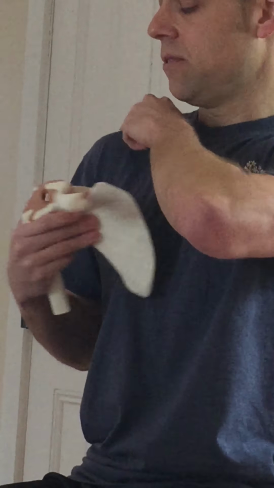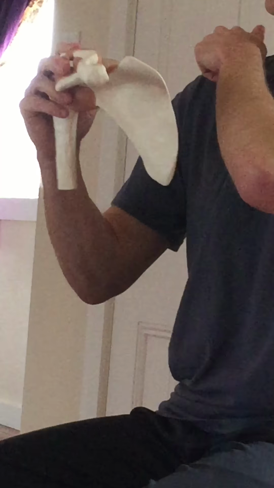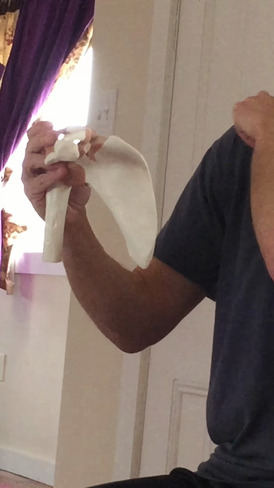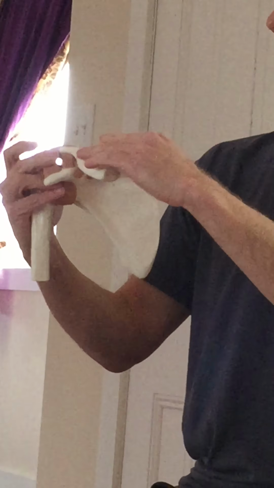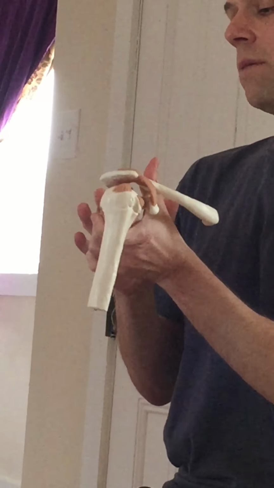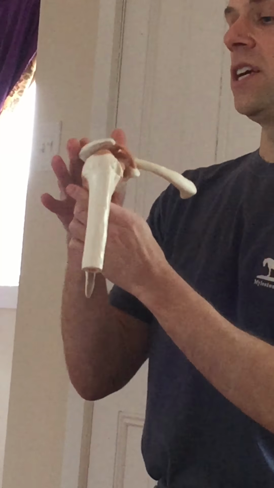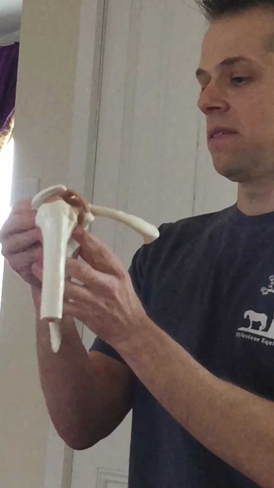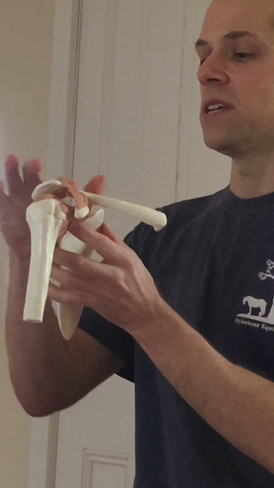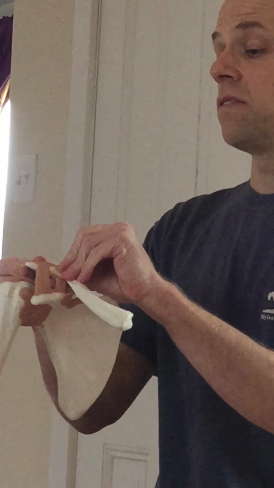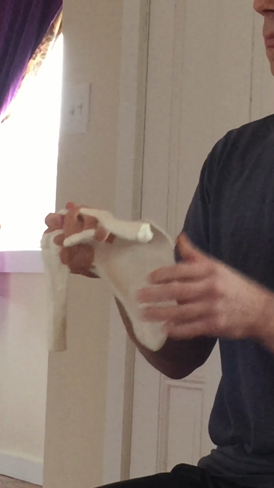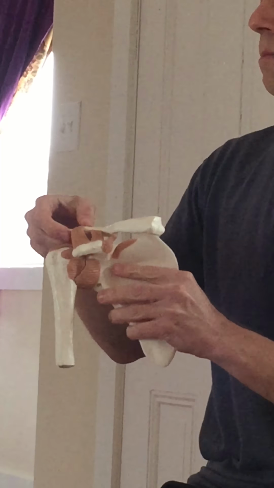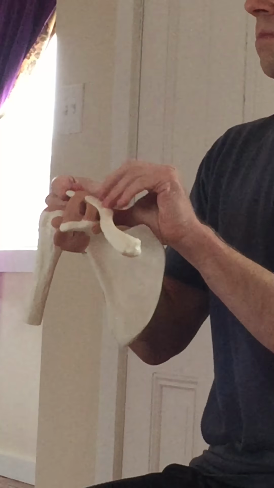And as you keep going out, you get to the top of the shoulder. I call it the roof of the shoulder here. And that's formed by where the clavicle meets up with this section here. This whole bone here, this rests on our back. That's the scapula or shoulder blade. And this is called the spine of the scapula. And the spine of the scapula meets up with the clavicle up here, and it's called the acromioclavicular joint or AC joint. This is a common place of injury on people.